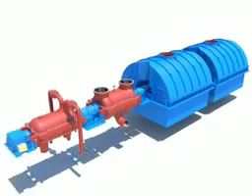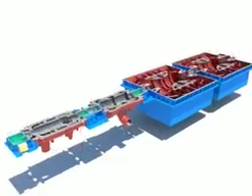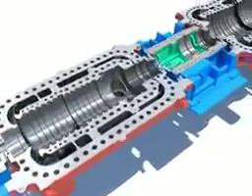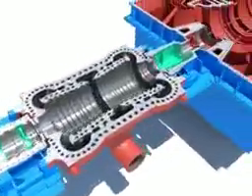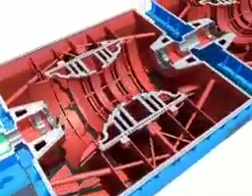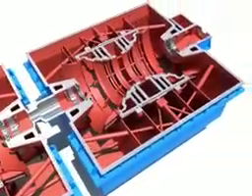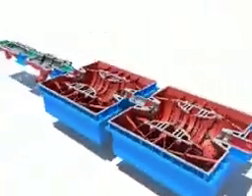The casing, which is designed symmetrically, can freely take in the expansion in all directions of rotation parts and fixed parts. Internal parts such as the diaphragm, packing box, and bearing bear on the top of the pit center line.